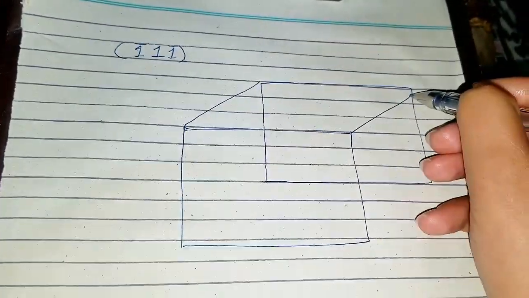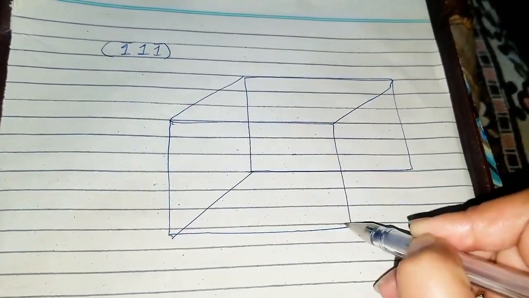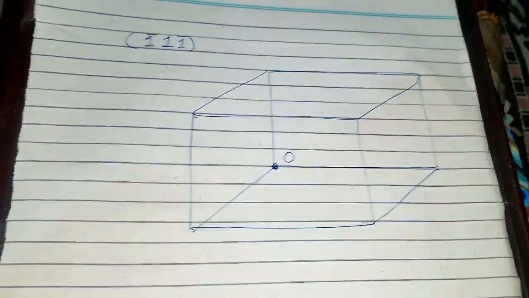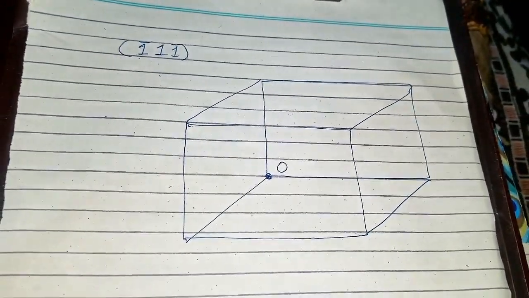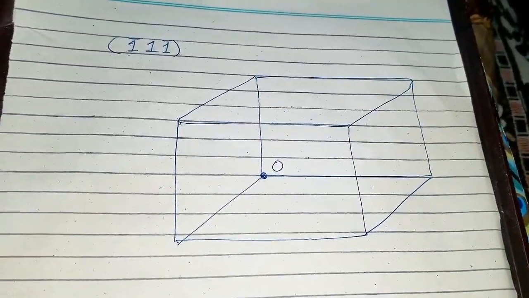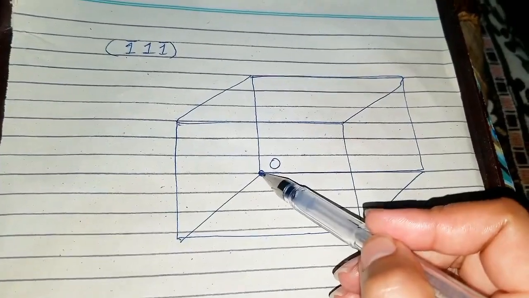It all starts with the all positive origin, which is this point. This is the all positive origin that cannot be used for drawing this plane. We want to draw this plane inside a single unit cell, and for that purpose we have to shift the origin, since the x index is negative.